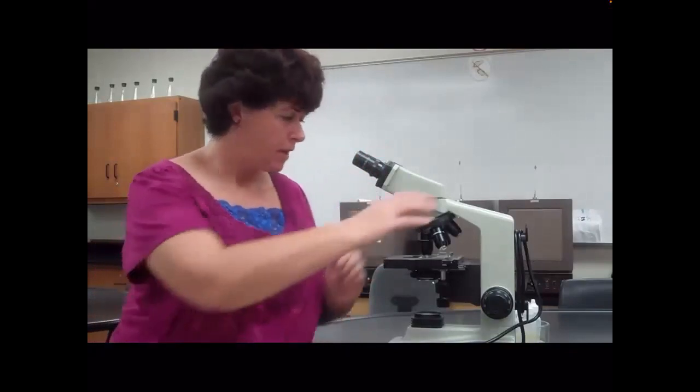When we do the gram stain, you are distinguishing between pink and purple. It may be pink without the oil, purple with the oil. The correct answer is purple. So you have to use the oil immersion.